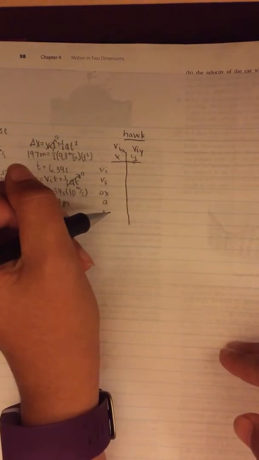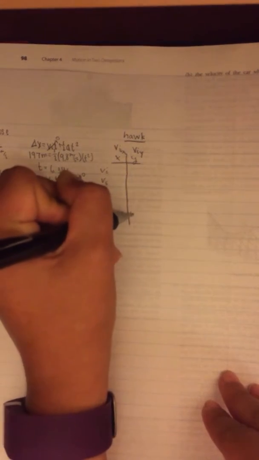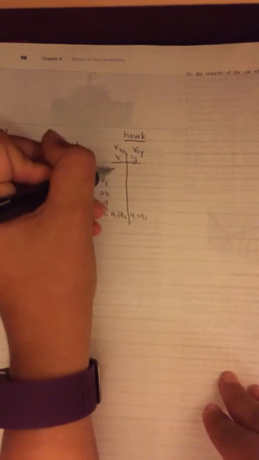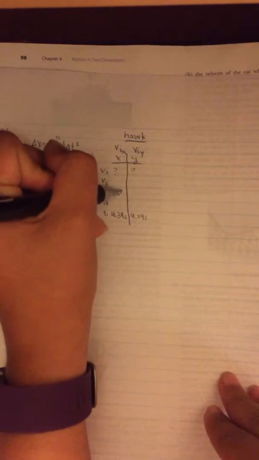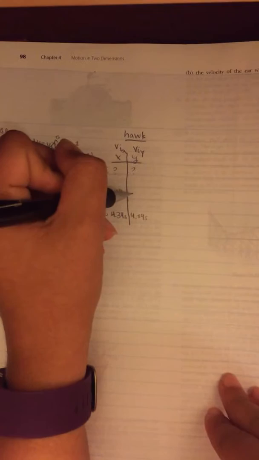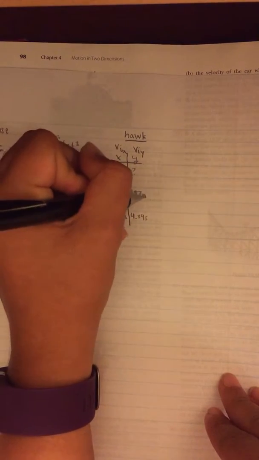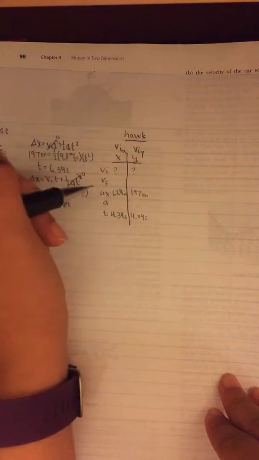So the problem says that the hawk starts its descent to catch the mouse 2 seconds after the mouse drops. And because we know that the time was 6.34 seconds that the mouse fell, that means that the hawk started to descend at 4.34 seconds, and that's the same on both sides. We're trying to find VI. We don't know VF. We know the change in the X is 63.4 meters, and we know the change in the Y is 197 meters, which we solved for in the previous part.